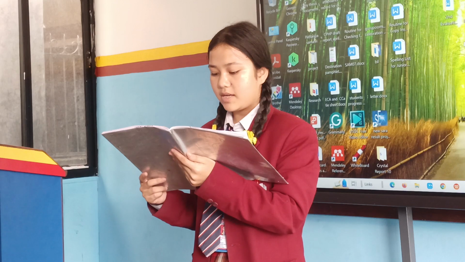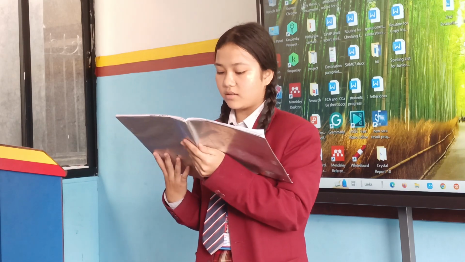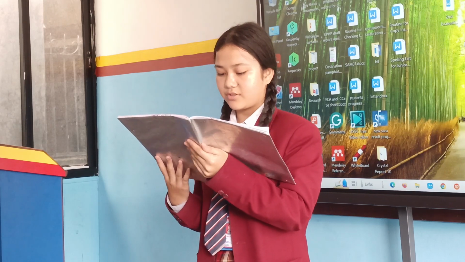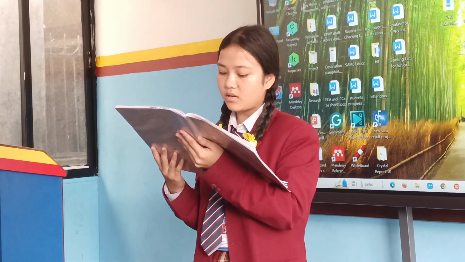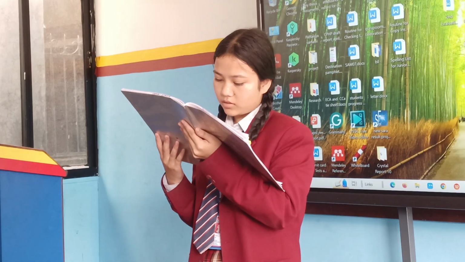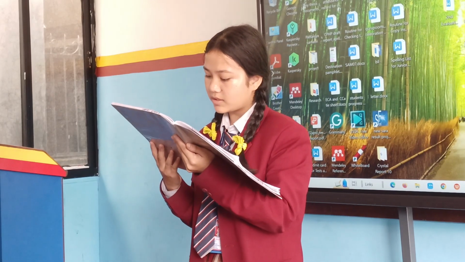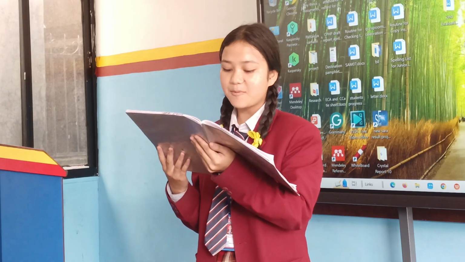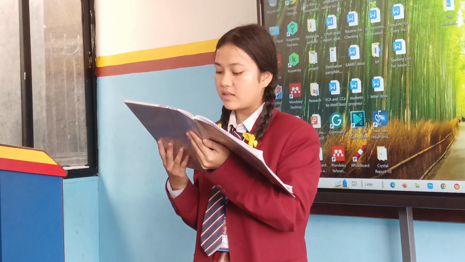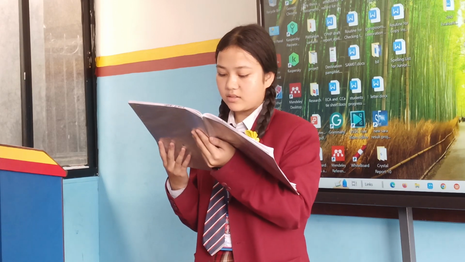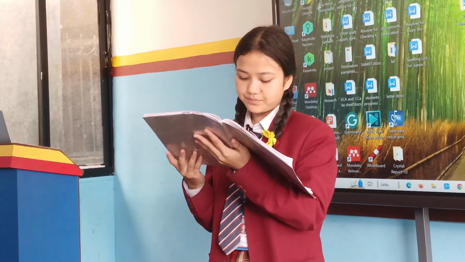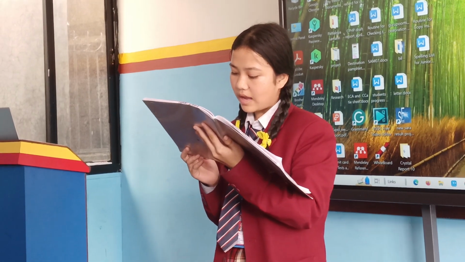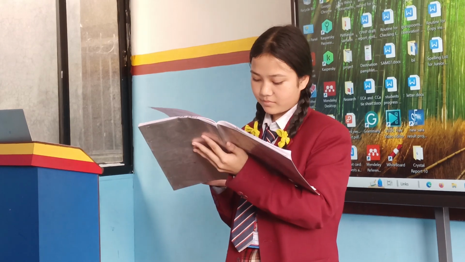Next is electric resistance. The electrons which are free to move from atom to atom are called free electrons. The property of the conductor that opposes the flow of electric current through it is called its resistance. The resistance of the conductor is its property that resists the movement of free electrons through it. The SI unit of resistance is ohm, and it is denoted by R.